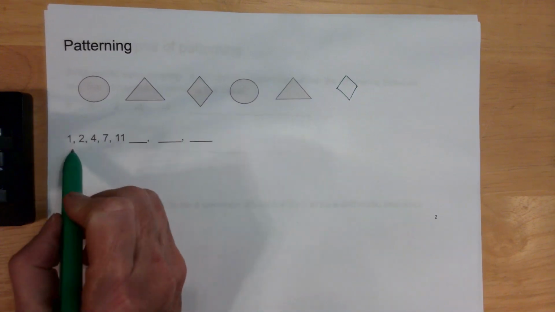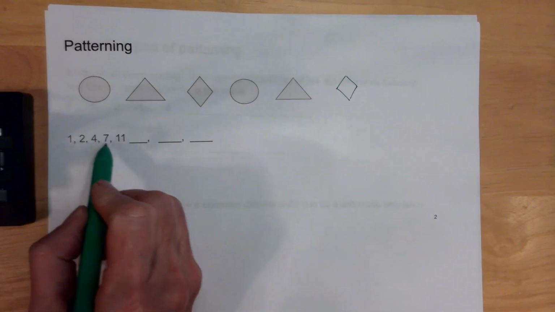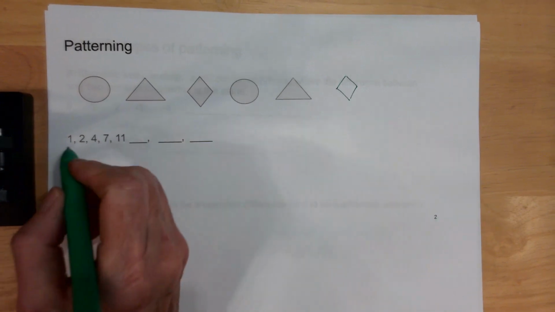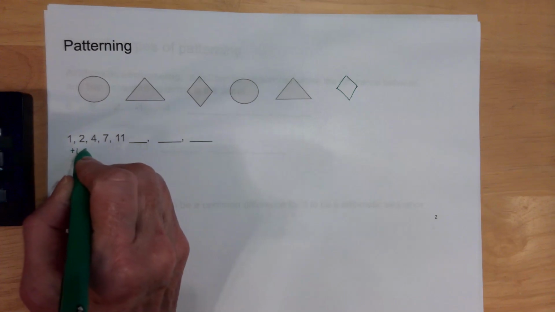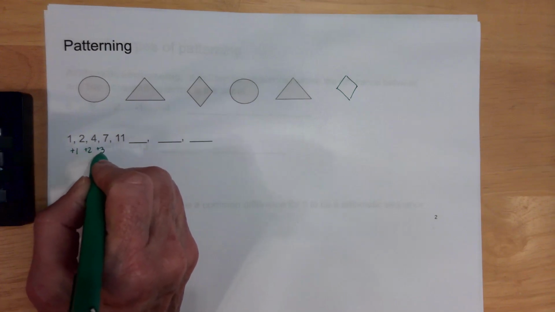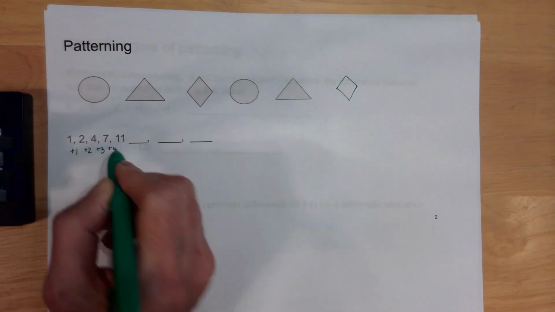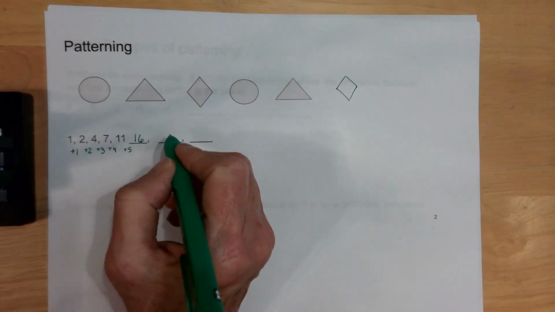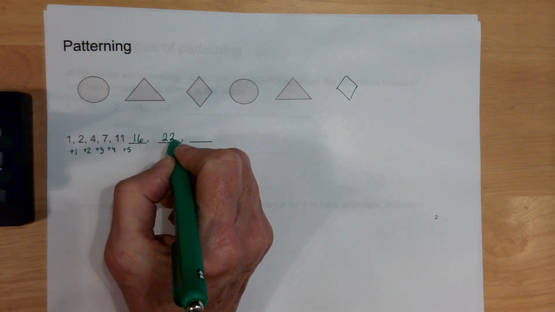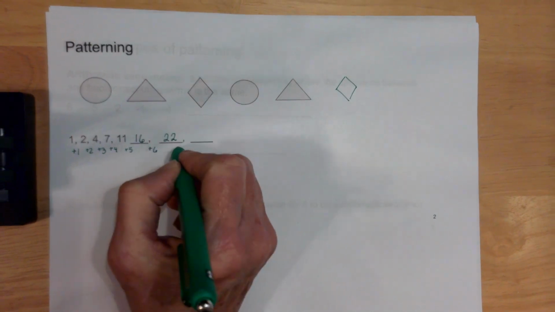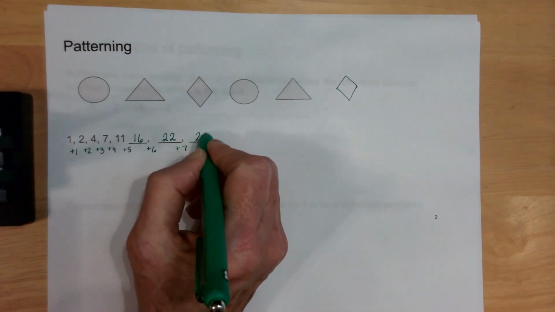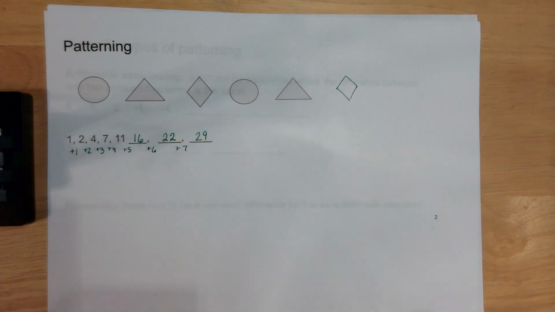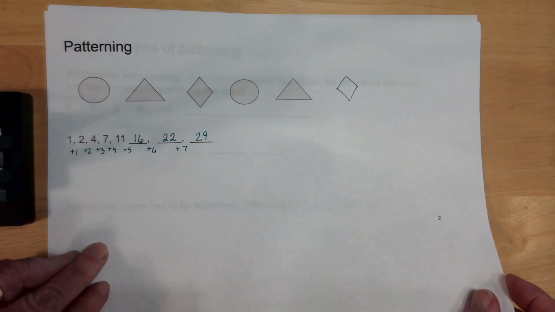So if I look at this group of numbers, I have a 1, 2, 4, 7, 11, and I try to figure out the pattern between them. That's plus 1, plus 2, plus 3, plus 4. So I would need to do plus 5, which is going to be a 16, plus 6, which would be a 22, plus 7, which would be a 29. So those would be the next three terms in that pattern or sequencing.